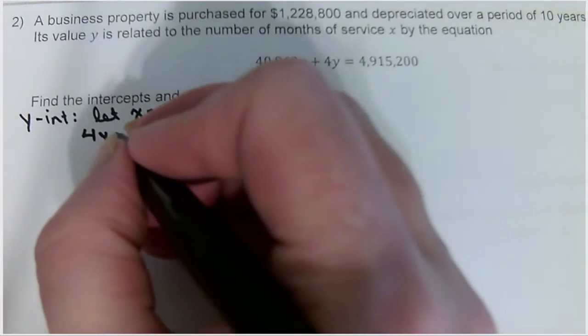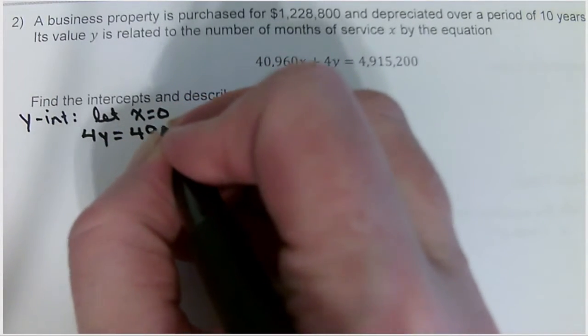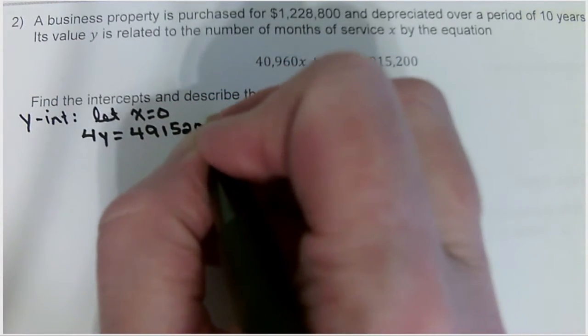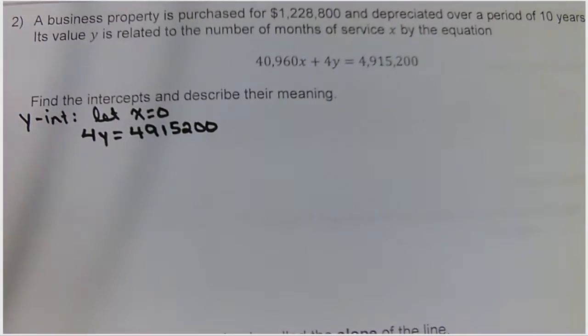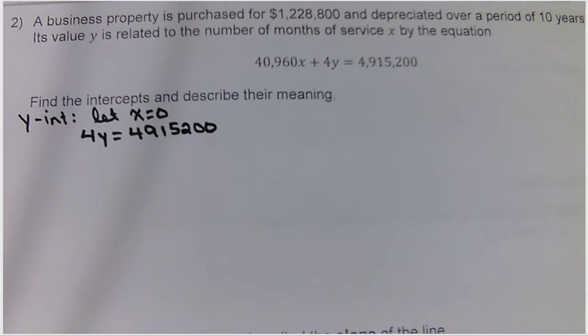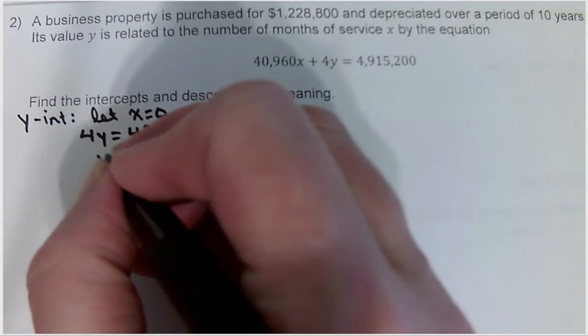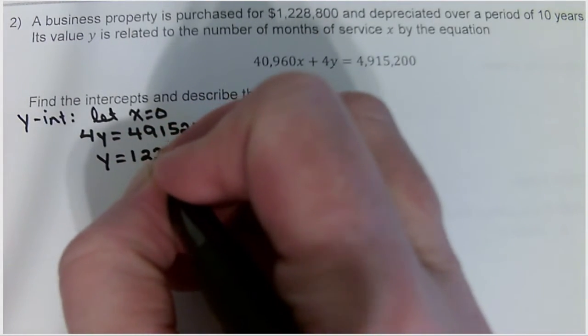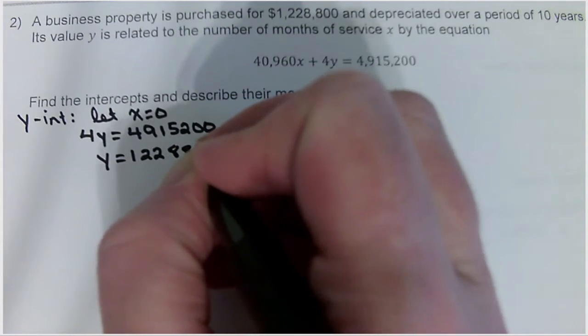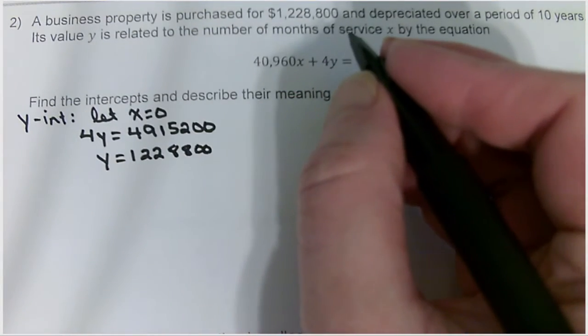4y equals way big number. And whatever that is divided by, I get y equals 1228800.